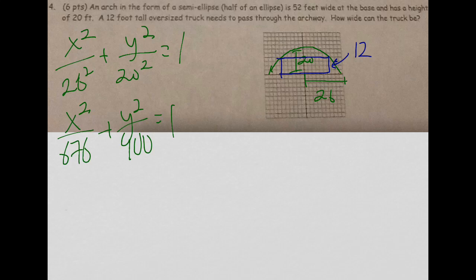So now what I need to do is figure out the width at that point. If I have the x value at that point, that is x comma y, right? So I know that the y value here is 12, because that's how high off of the x-axis it is. If I have the x value, that's my question mark, then that gives me this length, which is half of the width that my truck can be. Once I get the x value, I just double it.